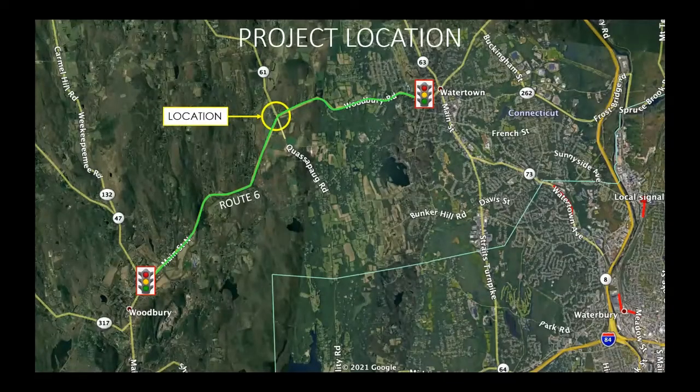This project is located at the intersection of Route 6, Route 61, and Quassapaug Road in the town of Woodbury. Route 6 is a high-speed rural roadway that provides an east-west connection between Watertown and Woodbury. The nearest traffic signal to this intersection is approximately 2.5 miles to the east in Watertown and 3.5 miles to the west in Woodbury. Overall, this is approximately a 6-mile stretch of uninterrupted, high-speed, free-flow traffic.